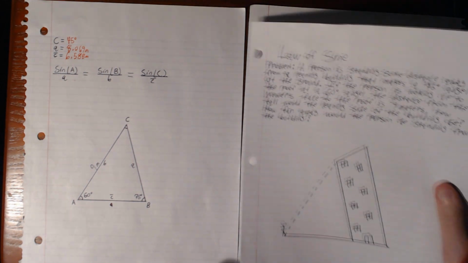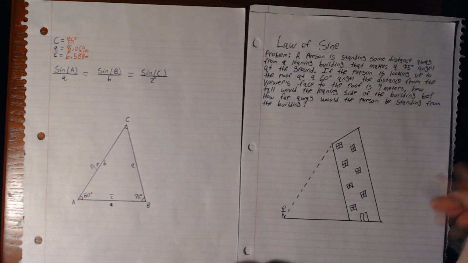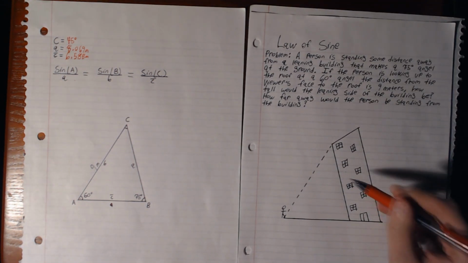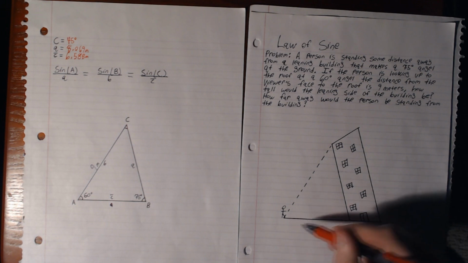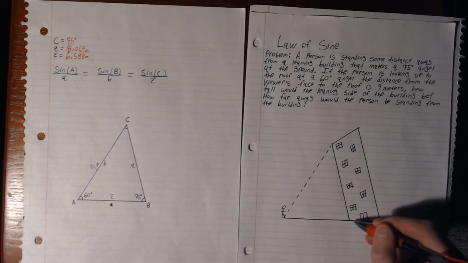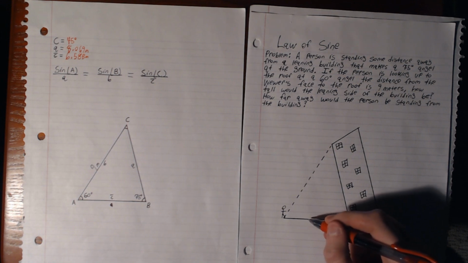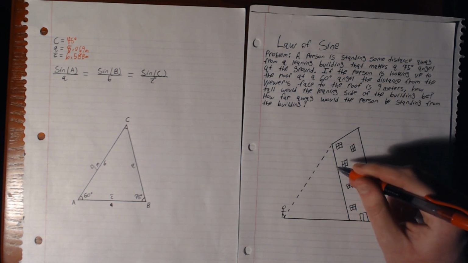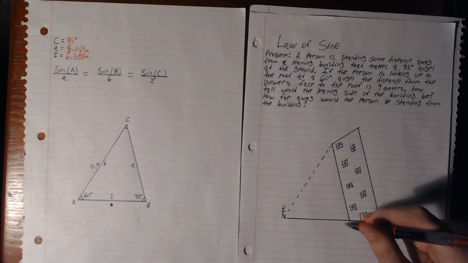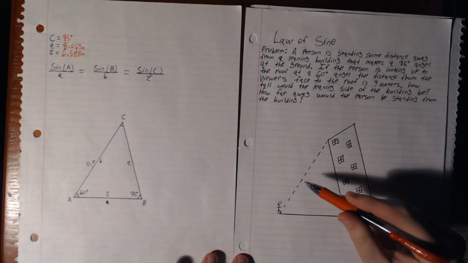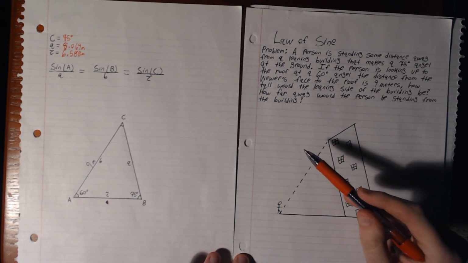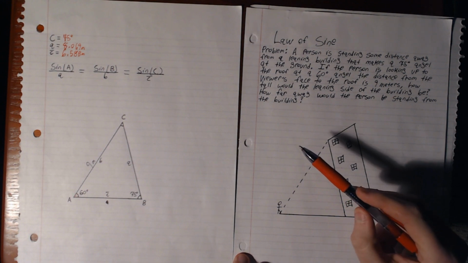So if we look back at the problem paper right here, we now have the height of the building and we have the length that the person is standing away from the building. The distance between the building and the person being that of 6.588 meters and the height of the building being around 8.069 meters. So essentially, in a nutshell, that's how law of sine works, and I hope you guys learned something.